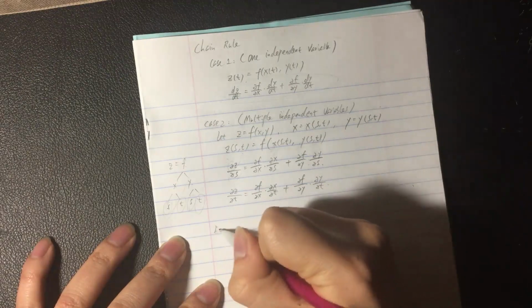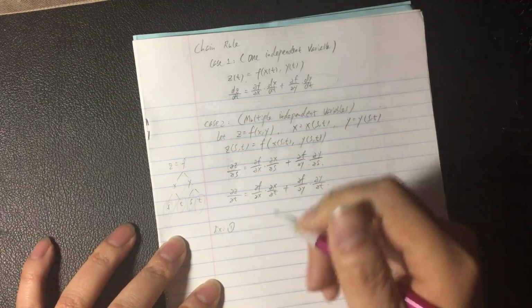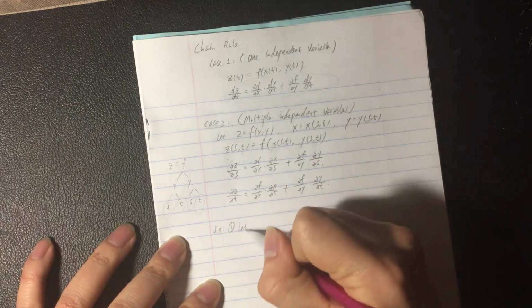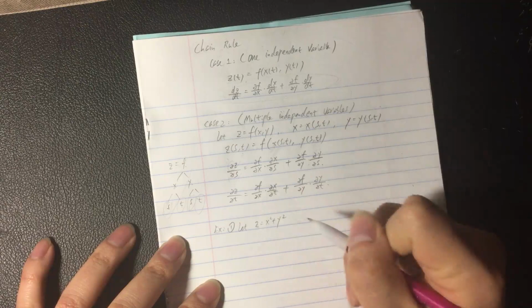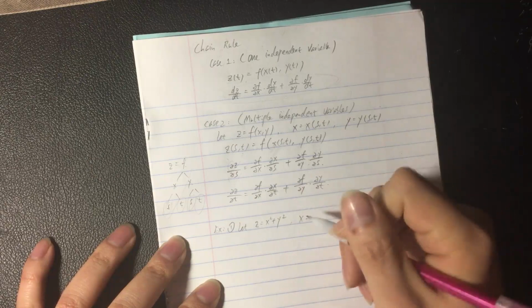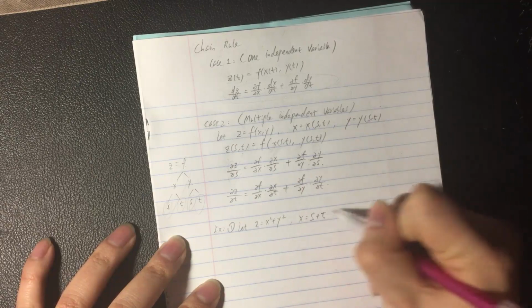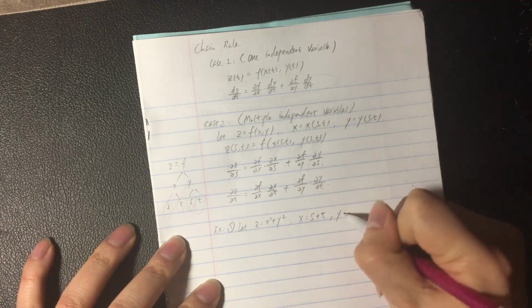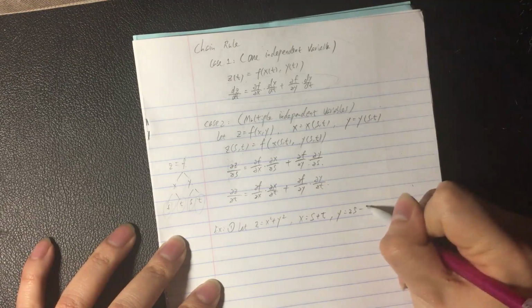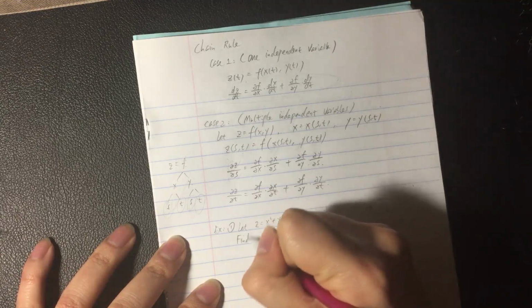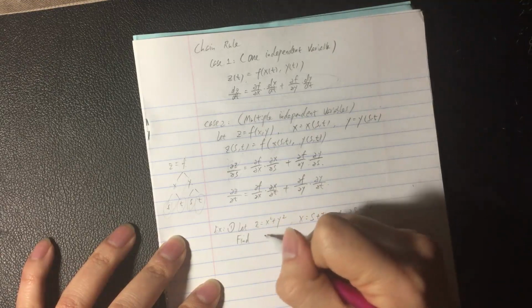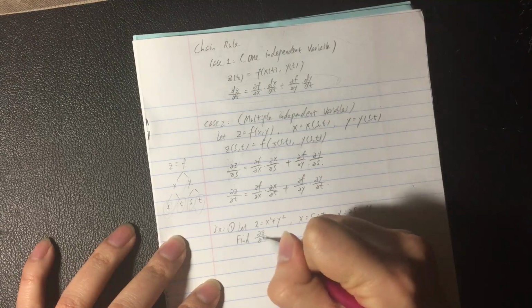Next, let's try some examples. First one, let z equal x squared plus y squared, x equal to s plus t, y equal to 2s minus 3t. Find delta z over delta s.